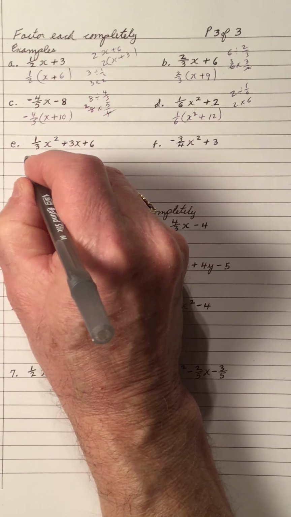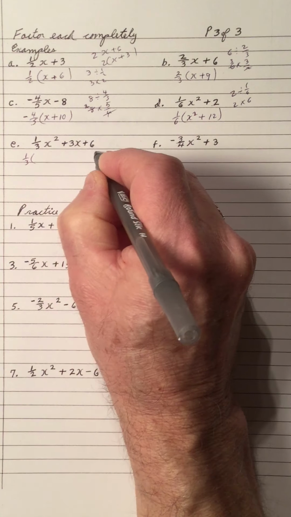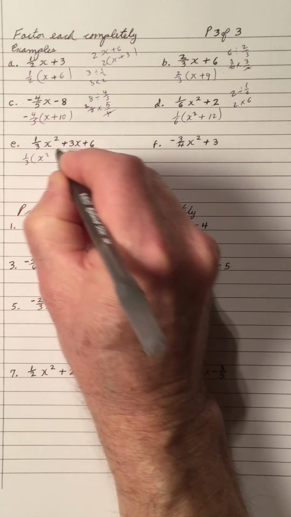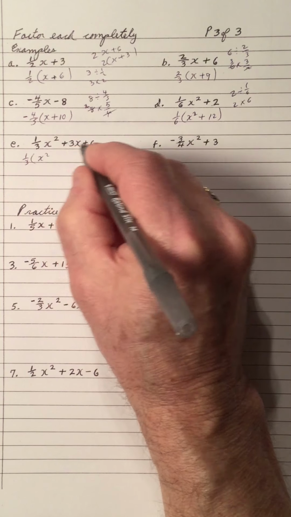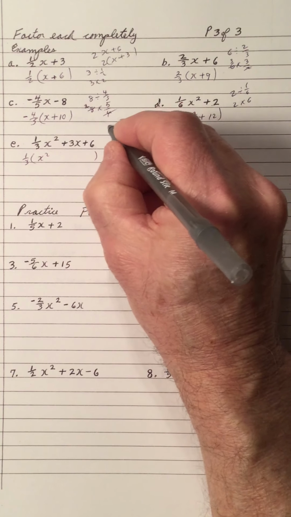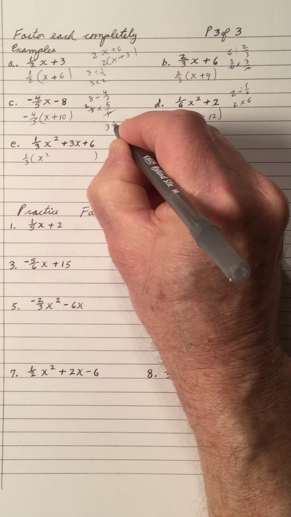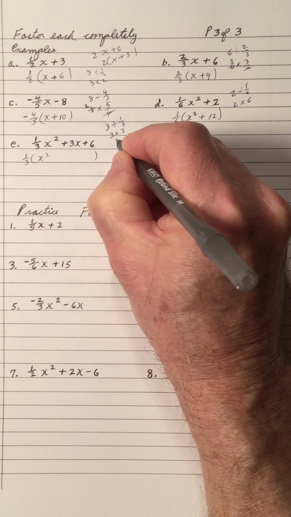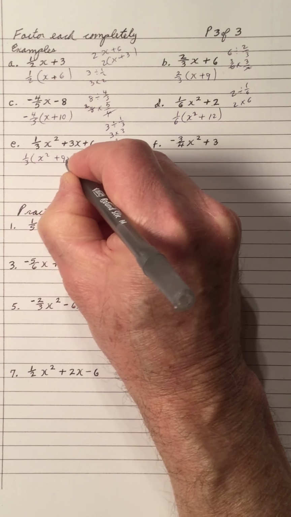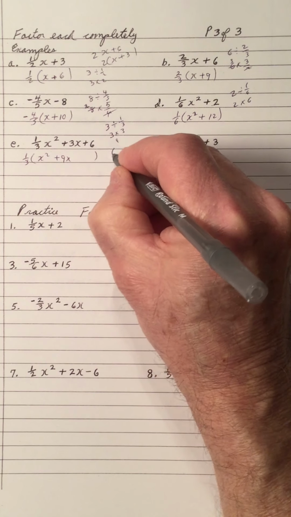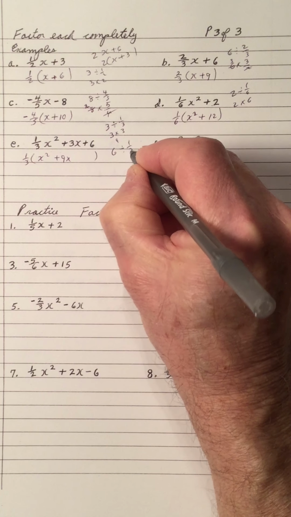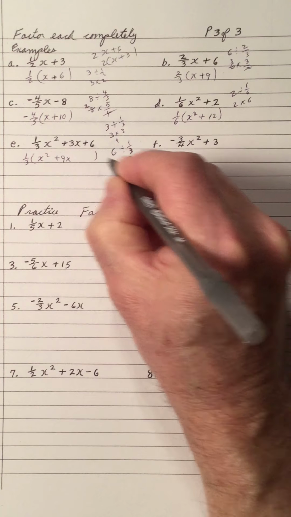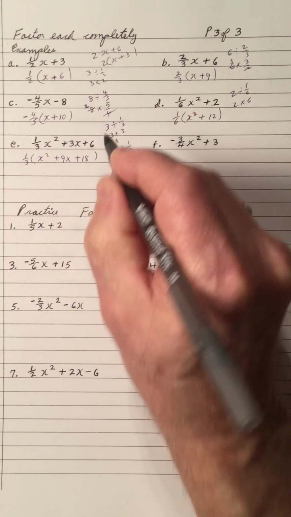E, 1/3 is going to be my GCF, so I'm going to take the 1/3 out. 1/3 divided by 1/3 is x squared. Now we have two terms here, so let's do one at a time. So 3 divided by 1/3 is 3 times 3 over 1, and that's a 9. So that's a plus 9x. Now we have 6 divided by 1/3. So that's 6 times 3 over 1. So that gives me 18, plus 18.